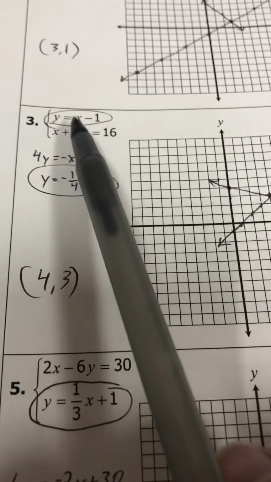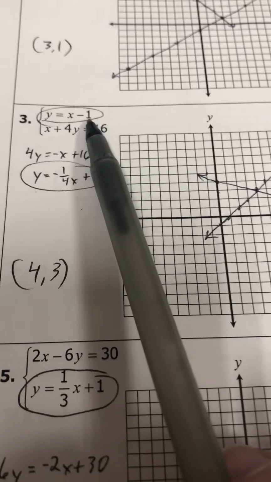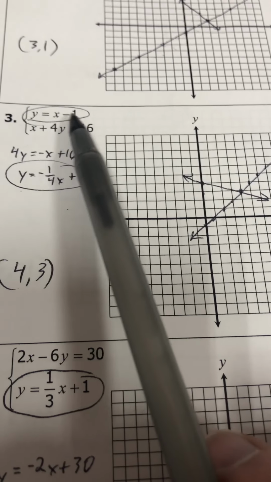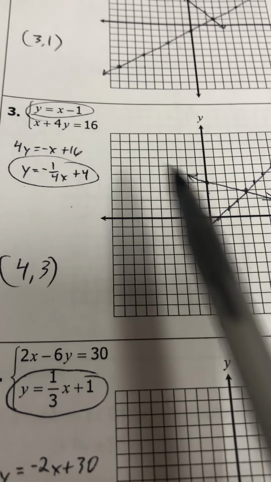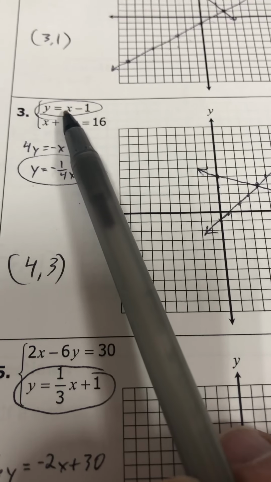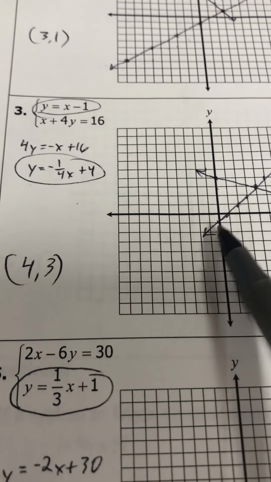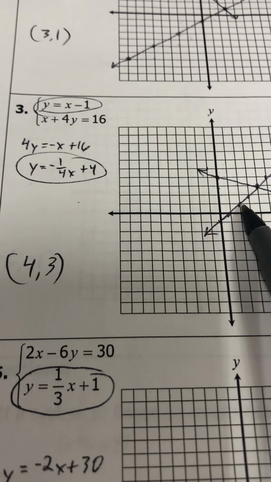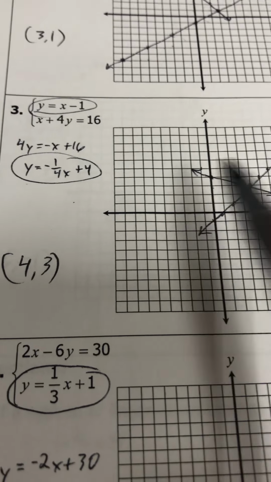Moving on, this one is in slope-intercept form. And you can see that I went to -1 and that the slope is just 1x there, so that means it's 1 over 1, so it goes up 1 over 1, up 1 over 1, and so I continue to go up.